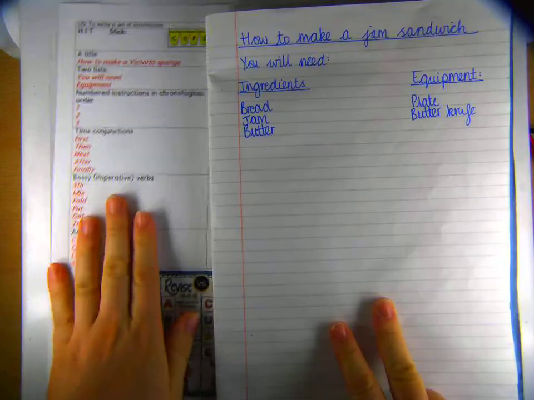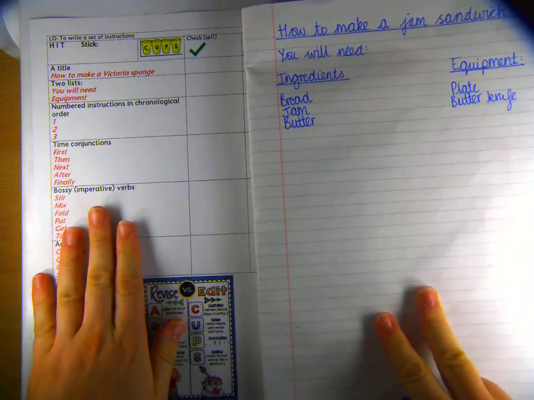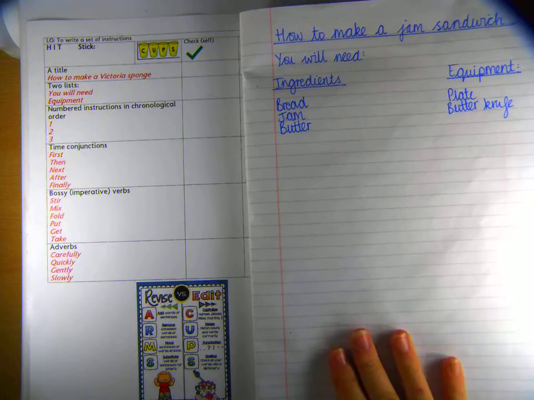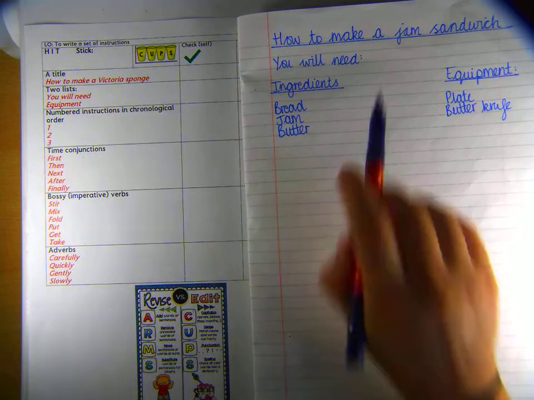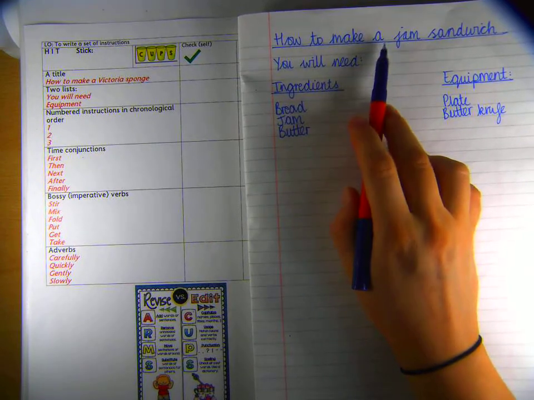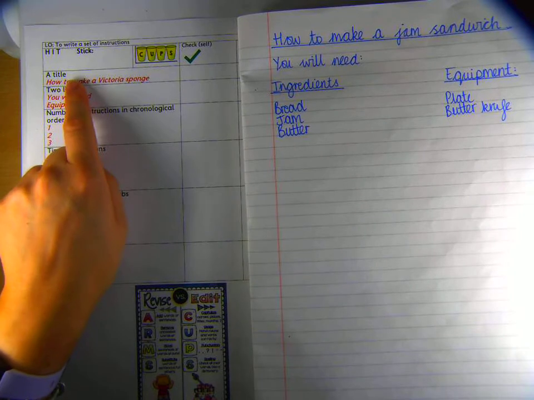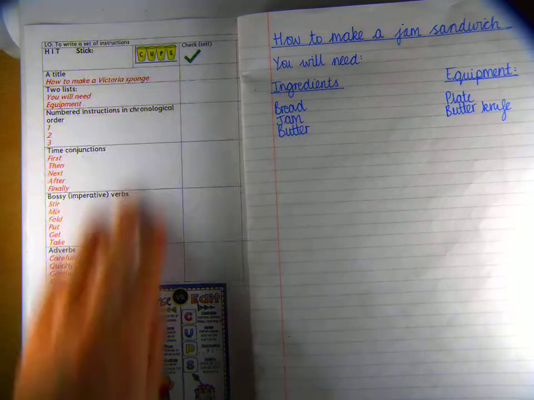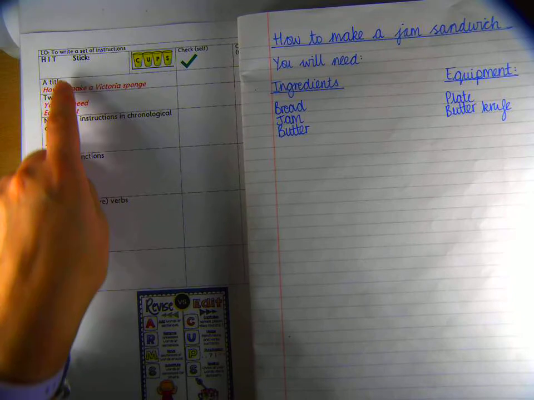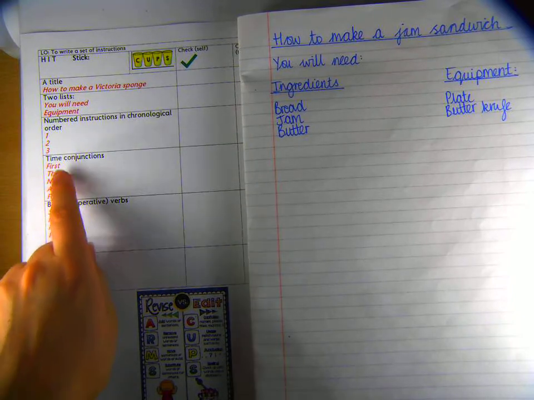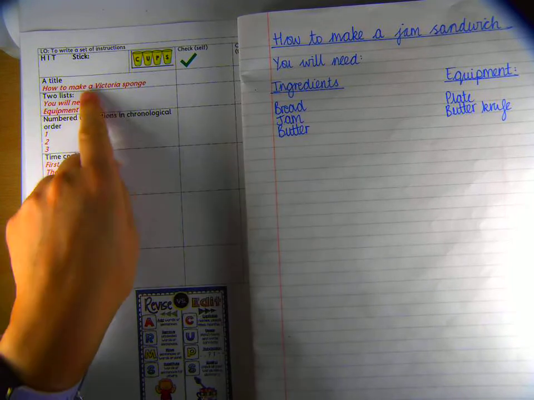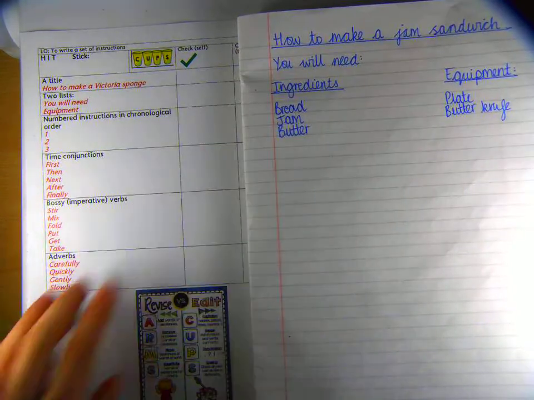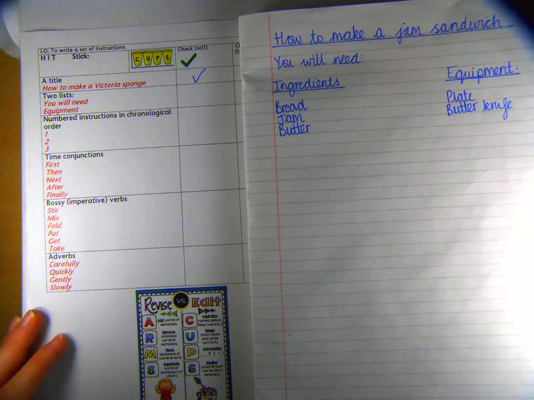So I've started writing a set of instructions, set criteria here. I'm going to read through what I've written so far, and then we're going to check off some of our success criteria and see what else we need. I've done my title, and I've underlined it. Over here, my success criteria is all the things I need. In black, I have written the feature, and then in red underneath, I've given you examples of what each feature should look like. My title is just on how to make a jam sandwich. So I can say, yes, I've done that.